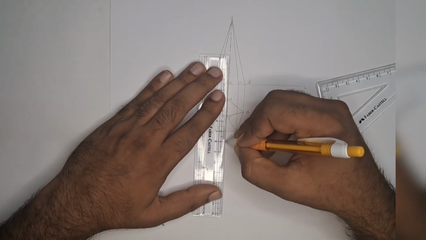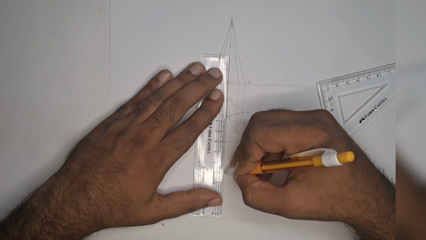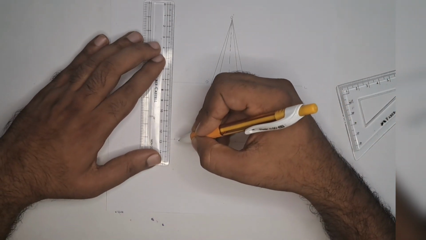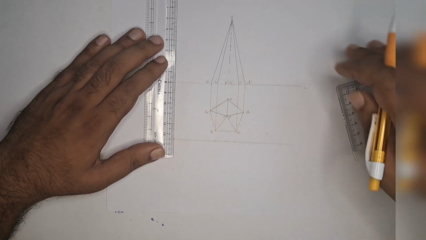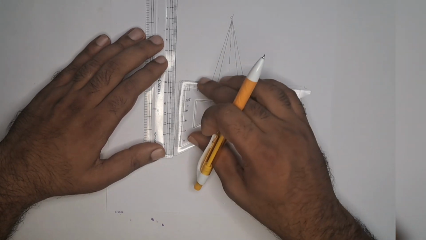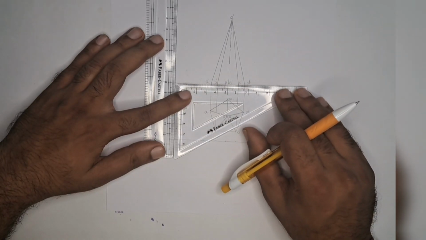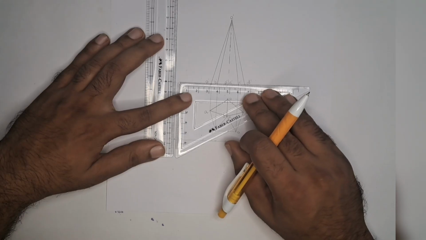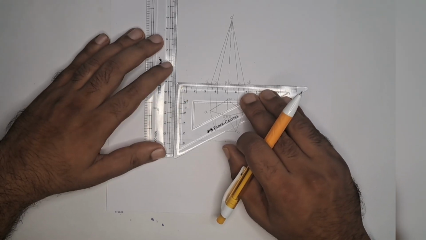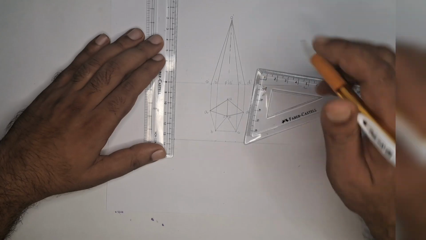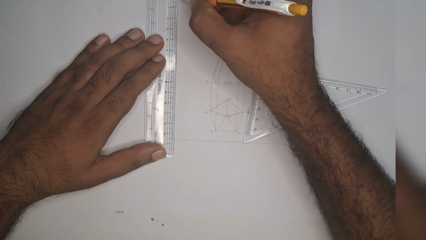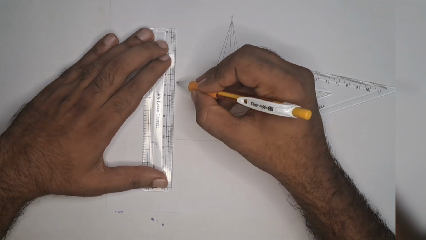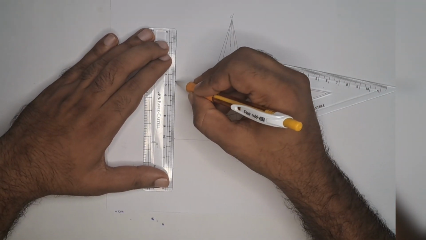Again 3, the point 3. Check for the perpendicular. Points over here.